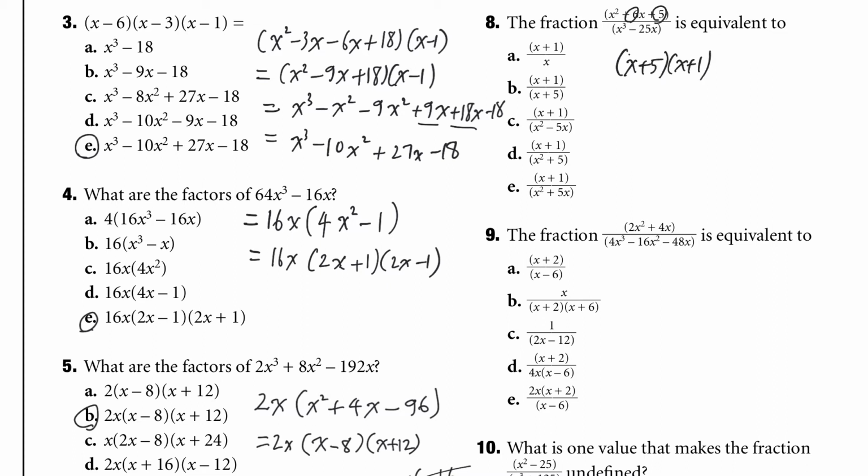So it factors like this. In the bottom, I have x cubed minus 25x. I can factor out x first, common factor. Again, I see that there is difference of squares on the denominator. So x squared minus 25 is simply x plus 5, x minus 5.